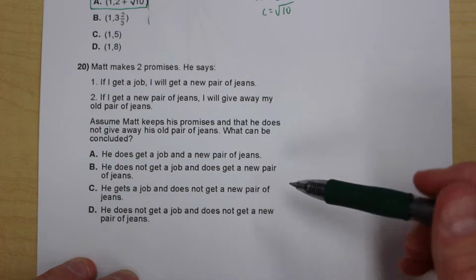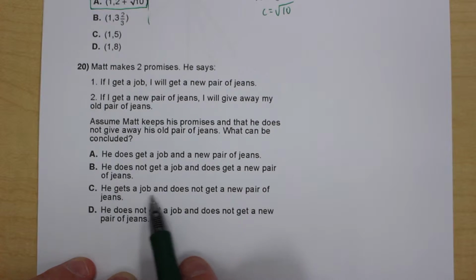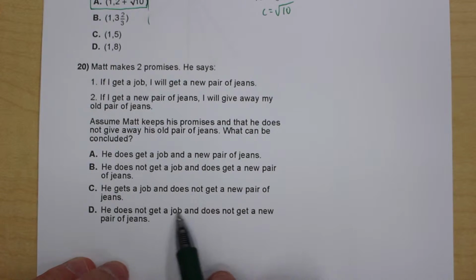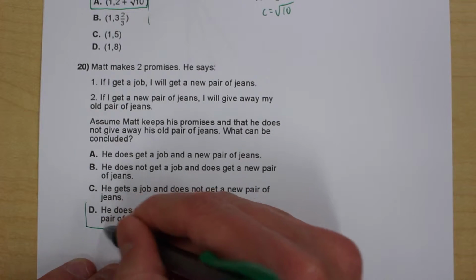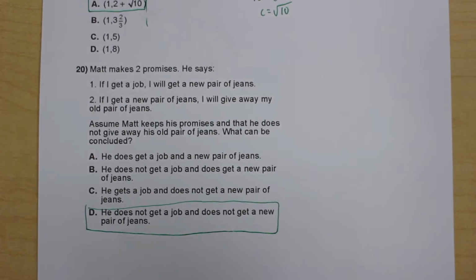Okay? So he does not get a job and no, B doesn't make sense. He gets a job, nope. D, he does not get a job and does not get a new pair of pants. Yeah, this would be the logical conclusion of that. Okay, that's that one.